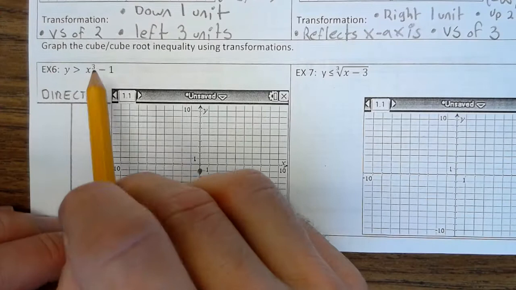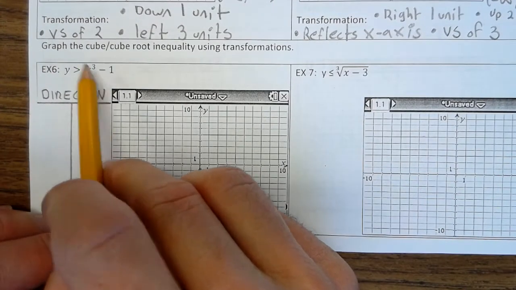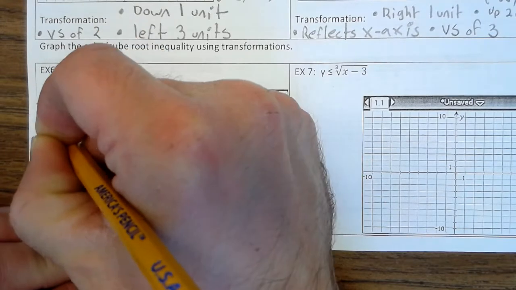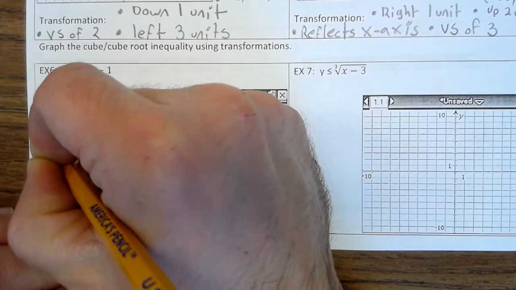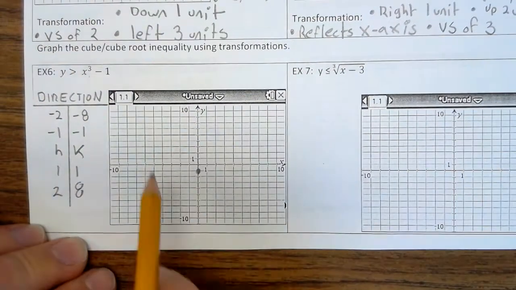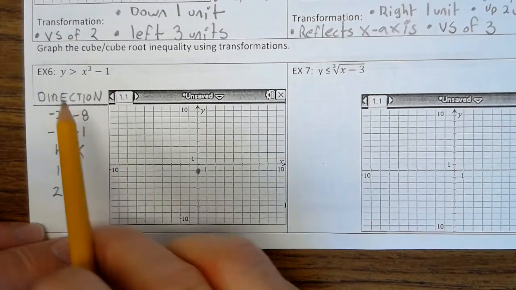So since it's a cubic function, we know directions are -2, -8, -1, -1, H, K, 1, 1, 2, 8. Since there's no line underneath, it's a dashed line.